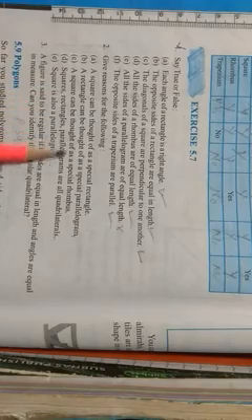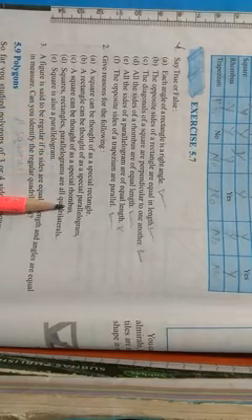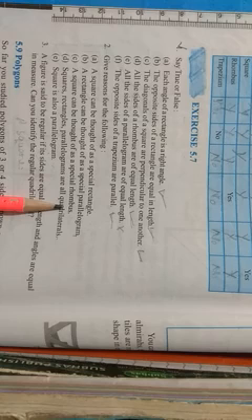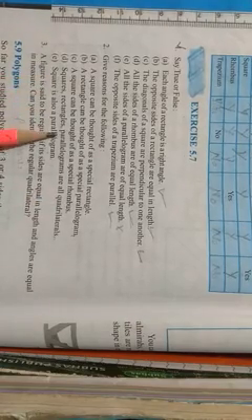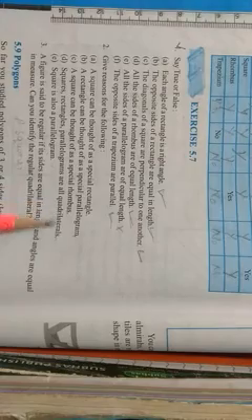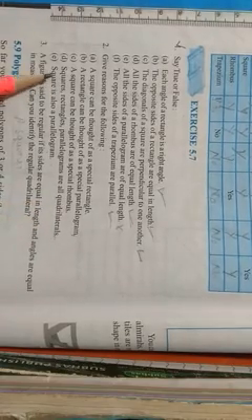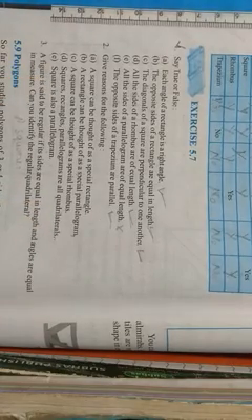A square can be thought of as a special rhombus because all the sides are equal and parallel and the angles are 90 degrees. Squares, rectangles, parallelograms are all quadrilaterals. Yes, because they have 4 sides and 4 angles.